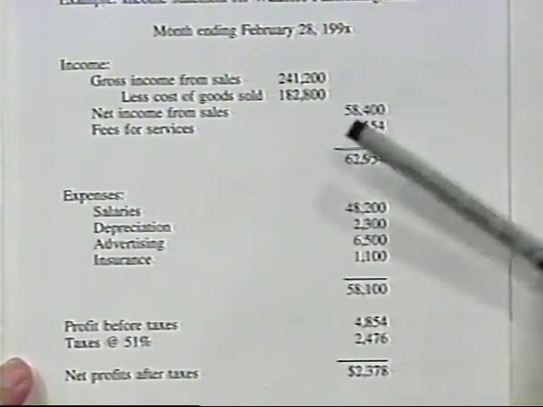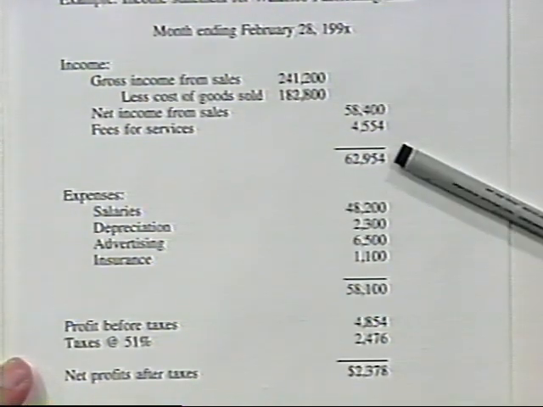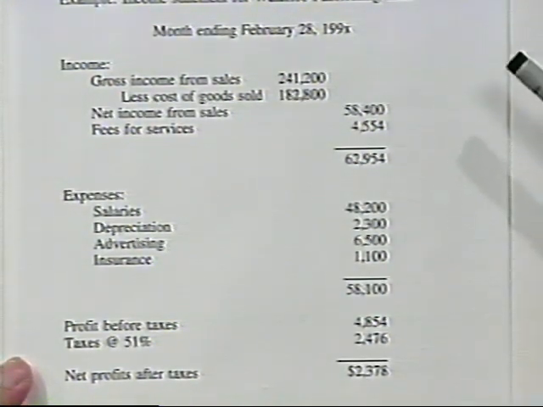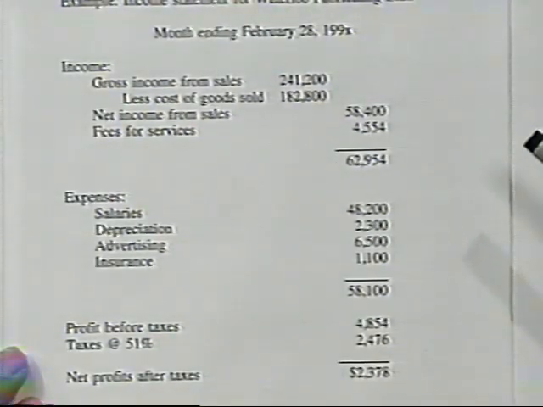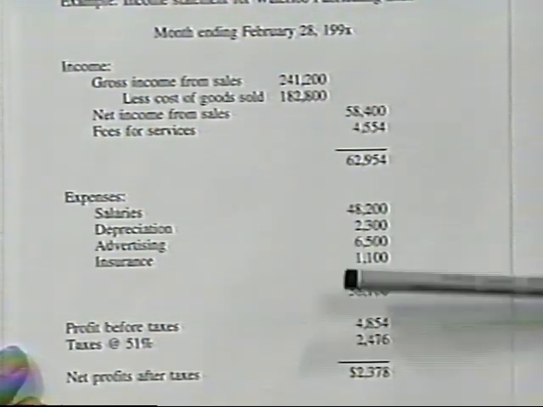And you may have some other income. In this case, we have some fees for services. In addition to selling their product, they may, for example, sell maintenance services to their customers, giving a total income of $62,000, or almost $63,000.